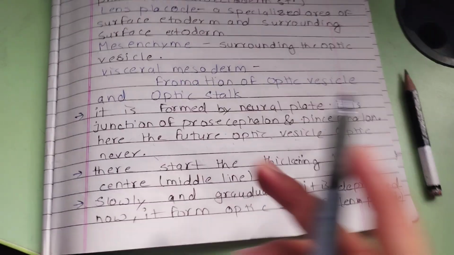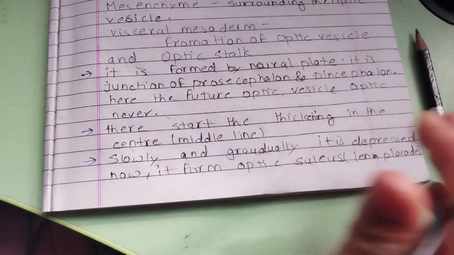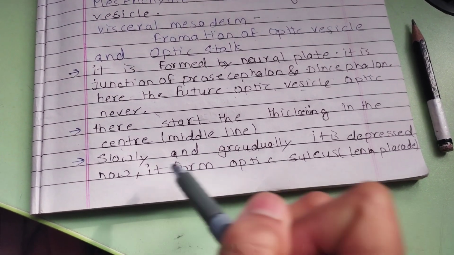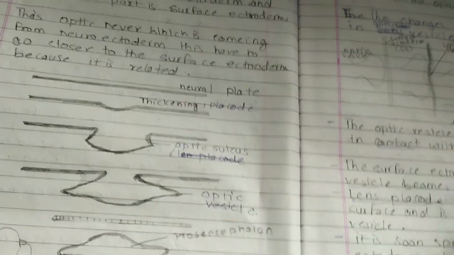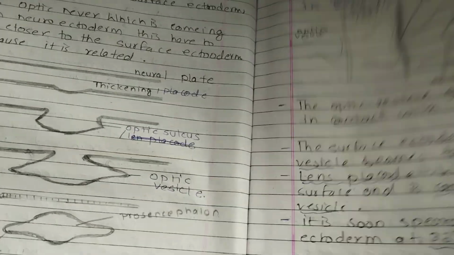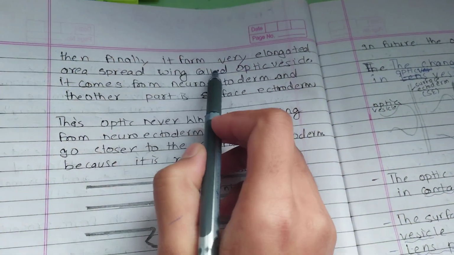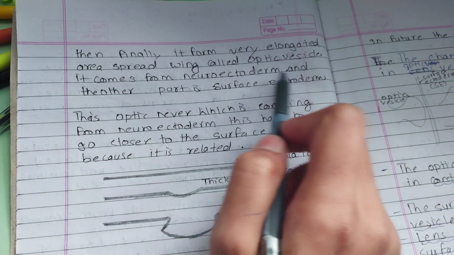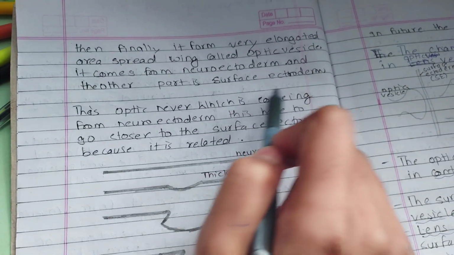Okay, here starts the thickening centrally. The neural plate starts thickening, and gradually it depresses, so it forms the optic sulcus, which is also known as the lens placode. Wait a minute, I will show you the picture and you will understand it. And then finally it forms a very elongated area, spread like wings, the optic vesicle, and it comes from the neuroectoderm and another part of the surface ectoderm.